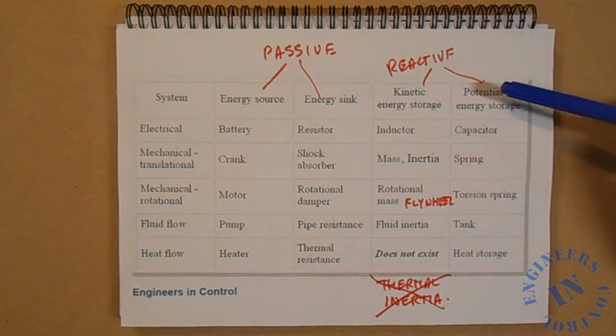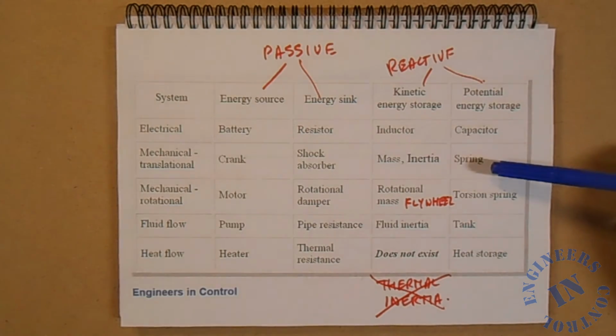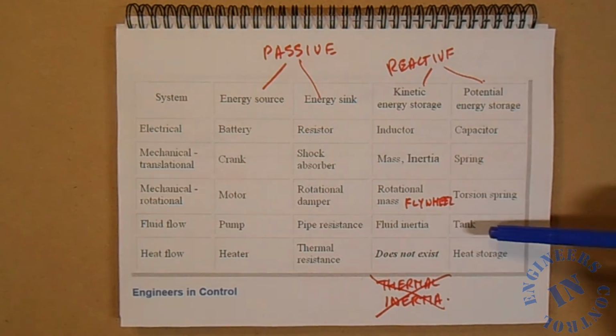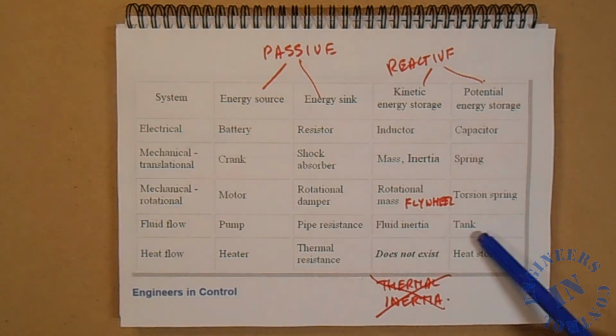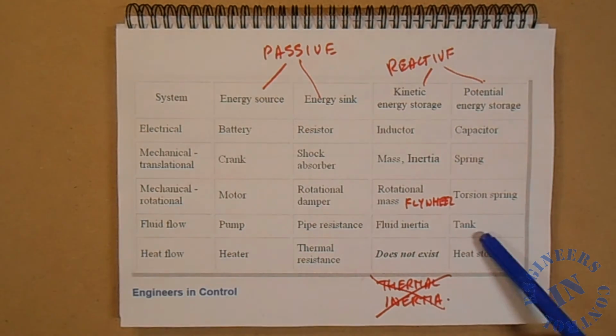So the potential energy storage in electrical, it's a capacitor. In mechanical, it's a spring or a torsion spring. For fluid flow, it's a tank, particularly a tank up on a hill, so we have potential energy. And in heat flow, the potential energy is heat storage. And once again, I repeat that when people talk about thermal inertia, they're actually referring to this, because that doesn't exist.